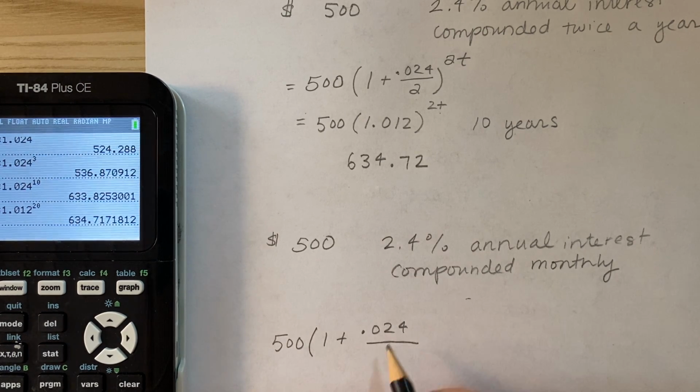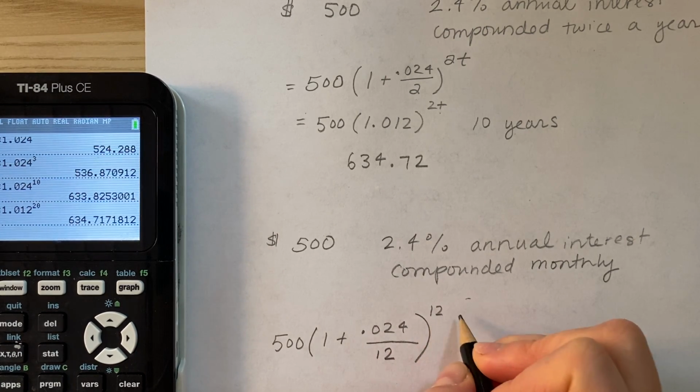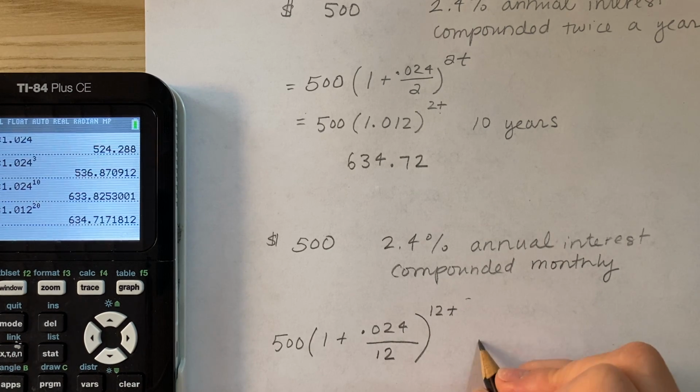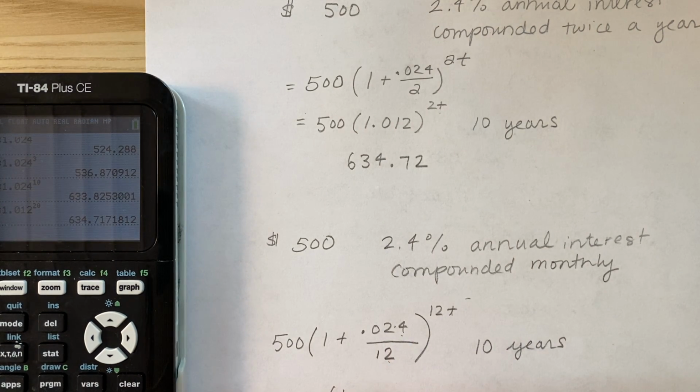0.024. But this time we're going to divide it by, how many months are in a year? 12. And we're going to take it to the 12t. And if we're still interested in doing 10 years, because then that'll provide some interesting comparisons, let's check out what happens. So I'm going to have 500 times 1 point. Now we can do this math in our heads, right? 12 goes into 24 2 times, so this will be 0.002. But we're going to take it to the 12 times 10, 120.